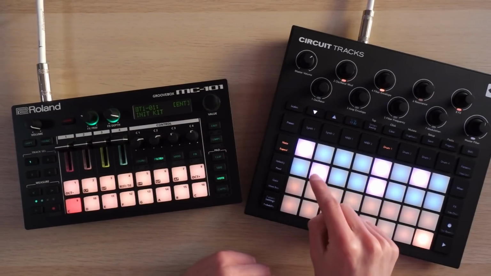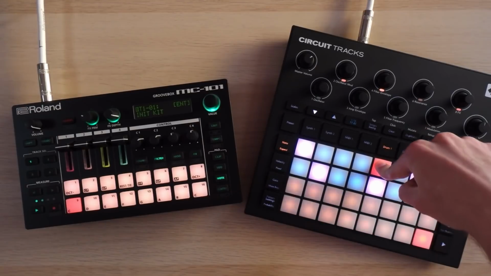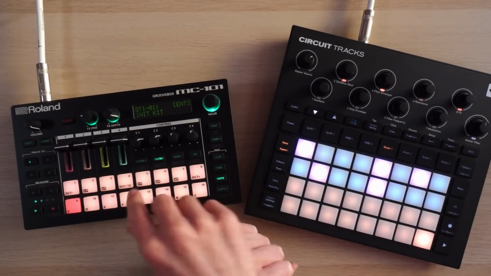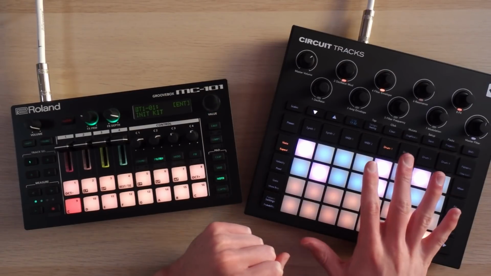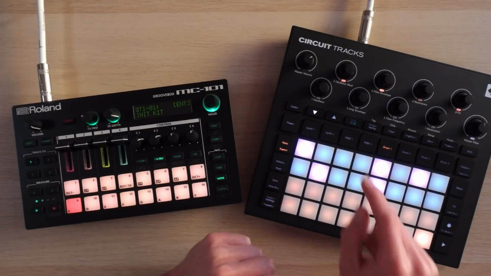That is switching back and forth between the kick, which is up here, and the snare, which is down here. And I could either record that in live or program it in, same deal in here for that matter. And with the tracks, what's new from the original circuit is that you can actually program in the sample changes.